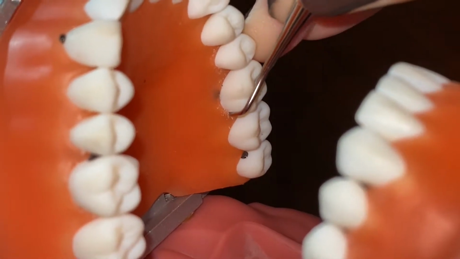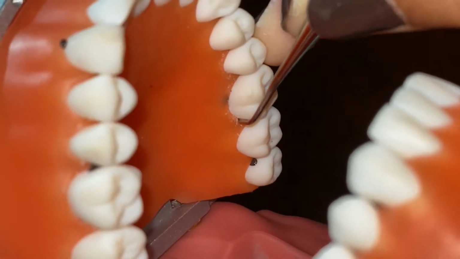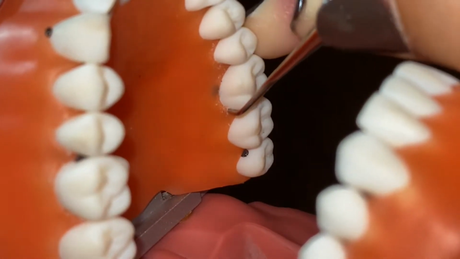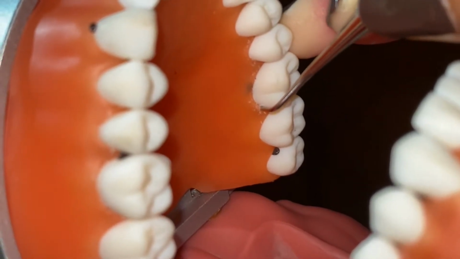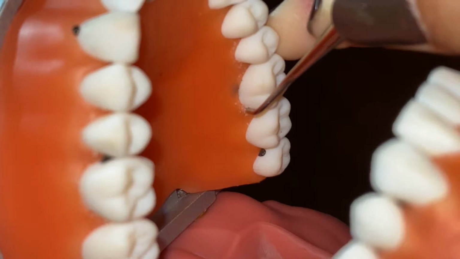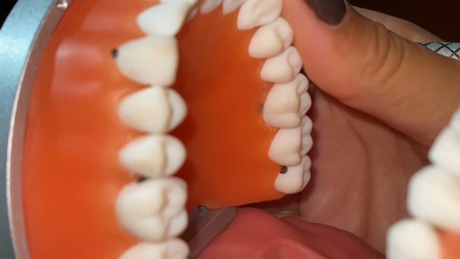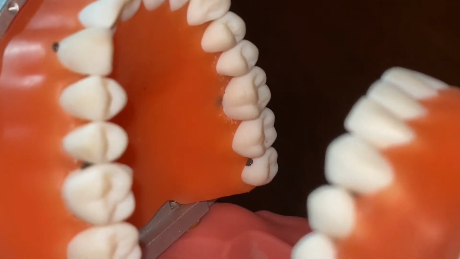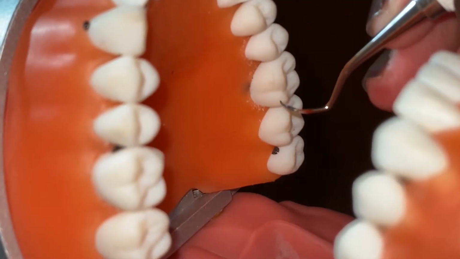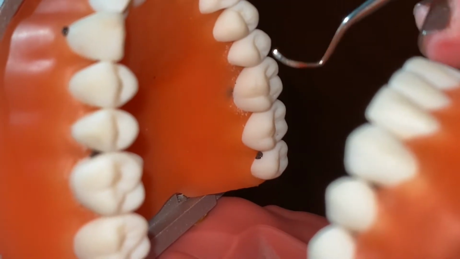Getting into the interproximal, you'll pivot in there. Down, down, down. Remove your blade. And then flip the blade around, starting at that distal lingual line angle, and then we're going to make our way towards the mesial.